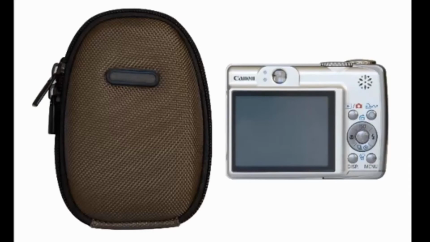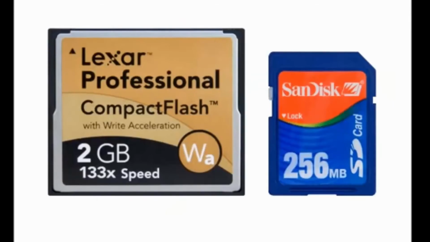Number 7. What are the digital accessories that you want? The basics are a camera case, extra memory cards, and batteries. We recommend a hard shell camera case or one with a hard side to it to offer more protection for the new larger LCD viewing screens.